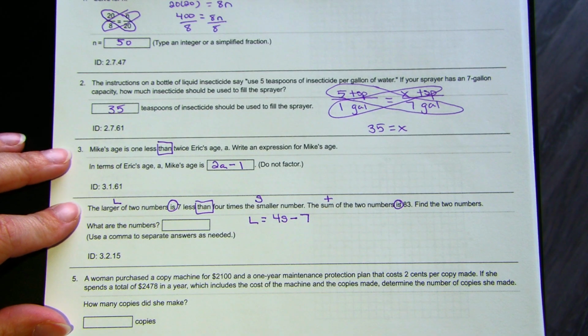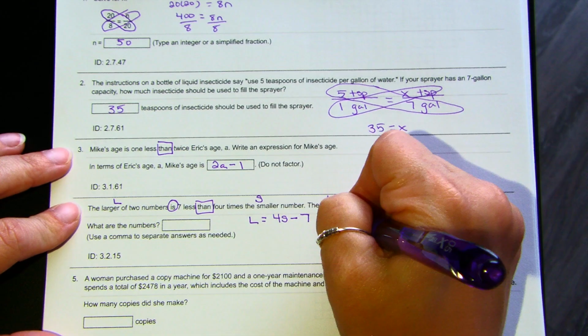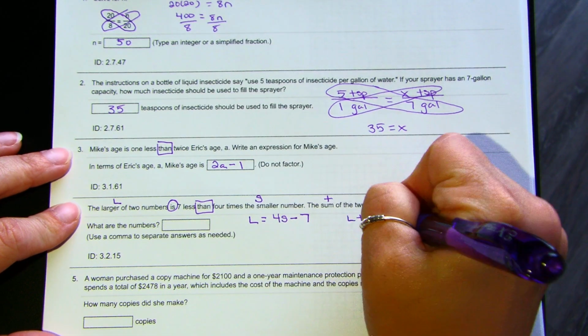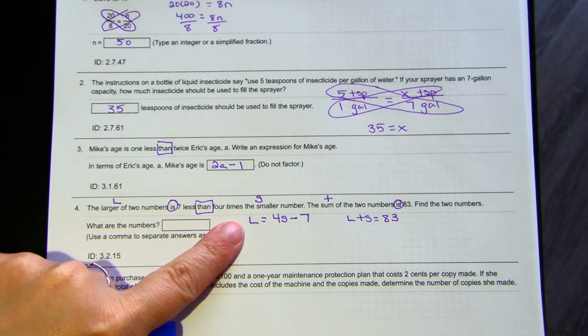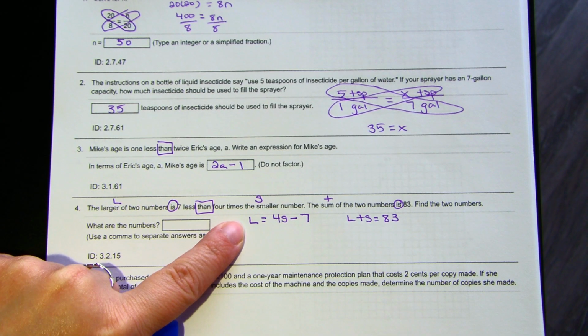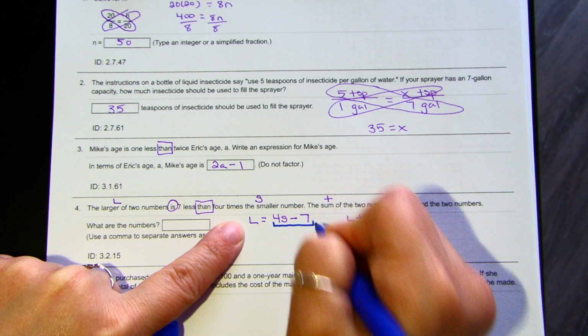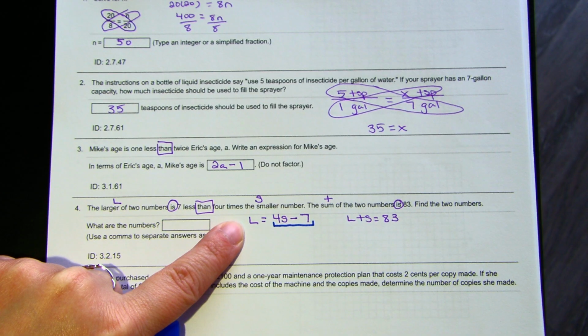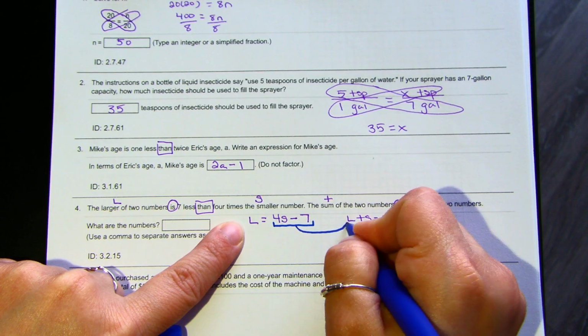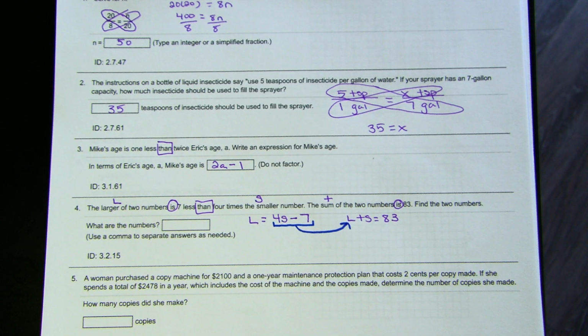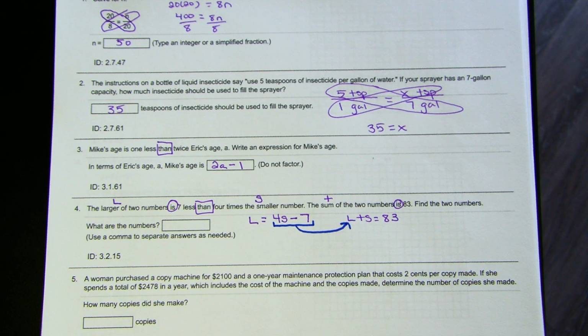Now, I've made two equations, but I have two unknowns in each of these equations, so I have to use my substitution method, because I know that the larger number is this 4s minus 7, and if the larger number is the 4s minus 7, I can substitute that or plug it into the other equation in place of my larger number. What this actually does is it produces a single equation with only one variable, our s, or our smaller number.